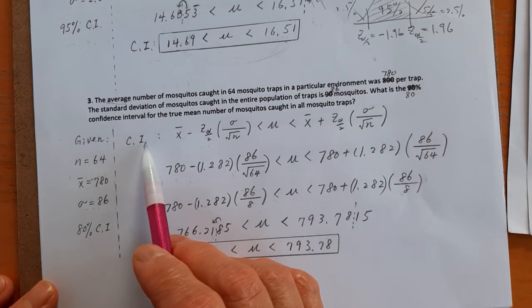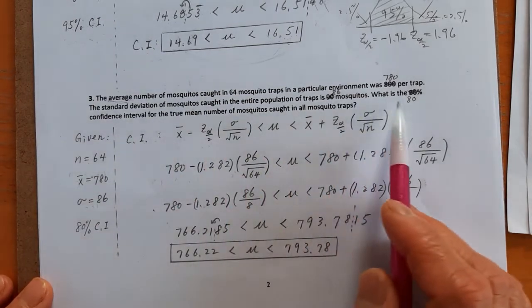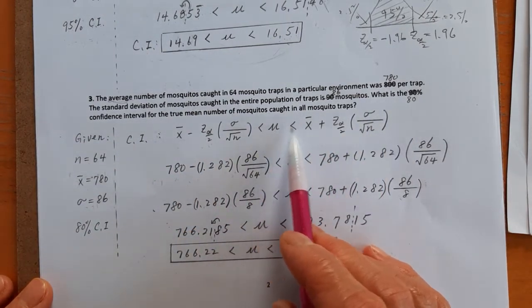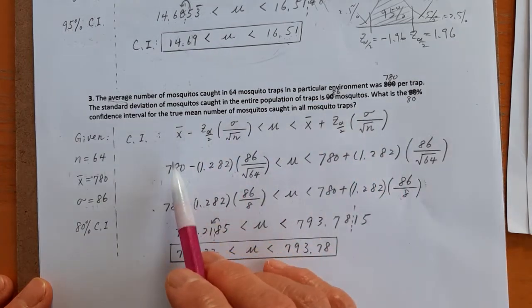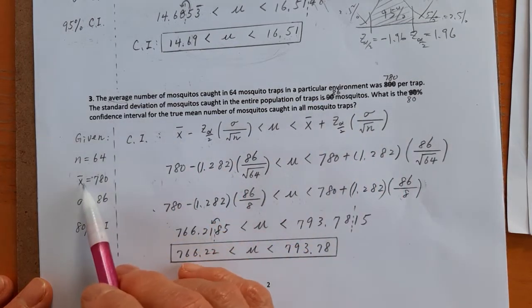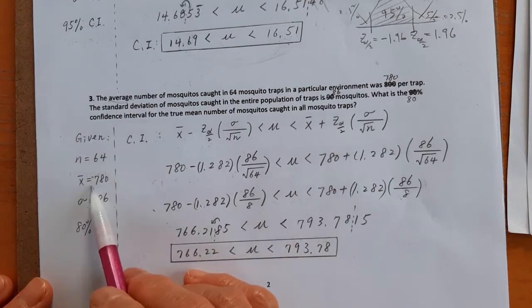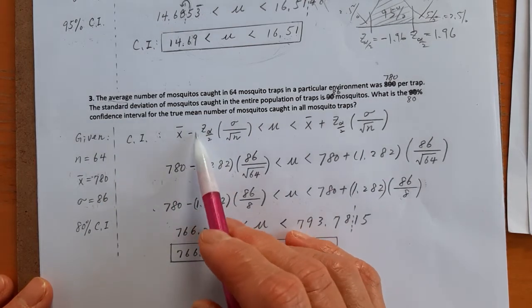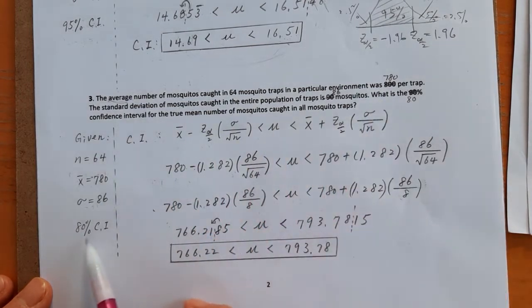So this is the confidence interval formula for the population mean. X bar is the sample mean, 780, plug in, minus, so we need to figure out the Z score. Here we are looking for an 80% confidence interval.